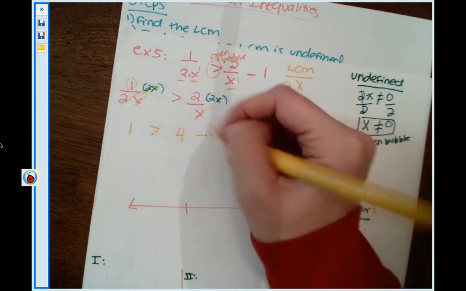And then minus, I don't have any denominators to cancel out. I can't karate chop anything. So I'm just going to multiply. So negative 1 times 2x is a negative 2x, or minus 2x.